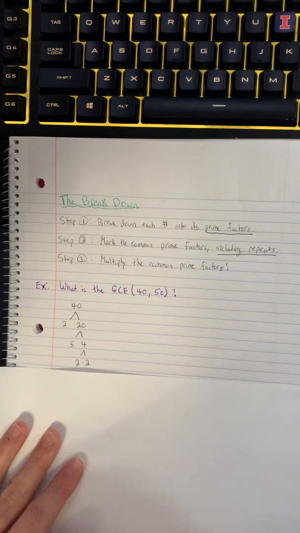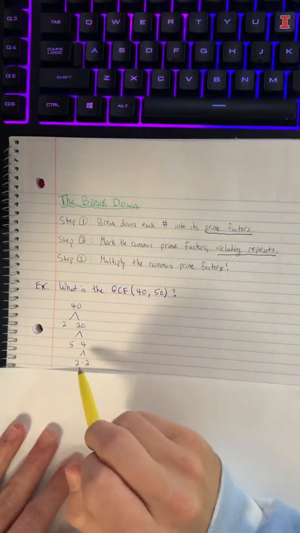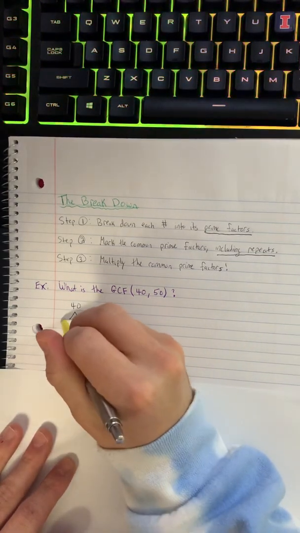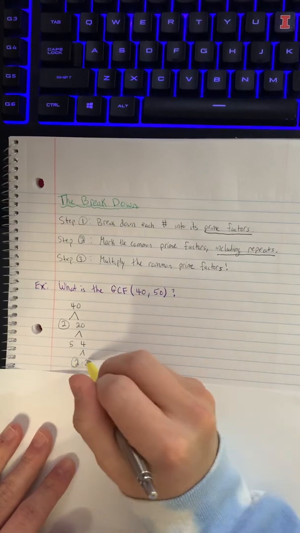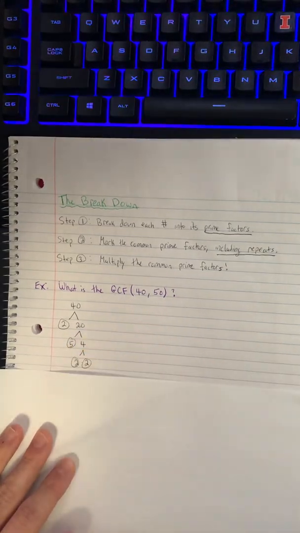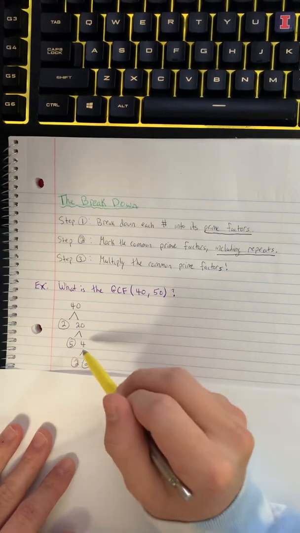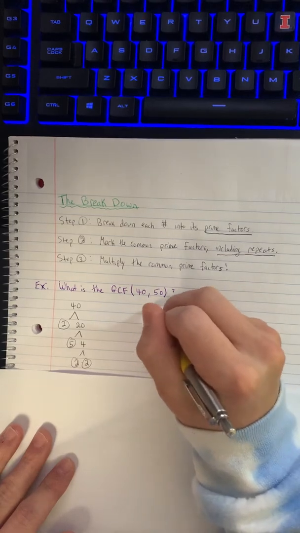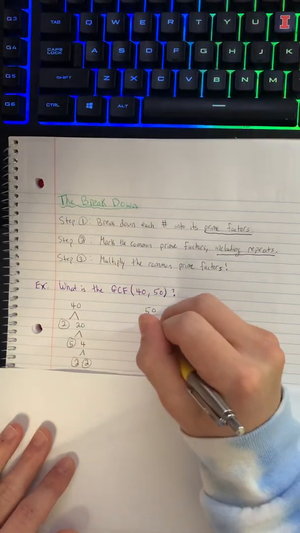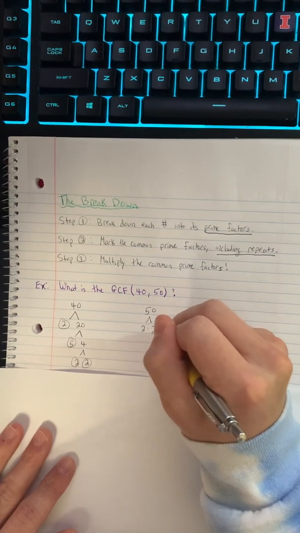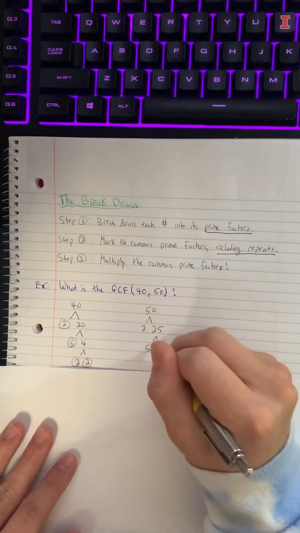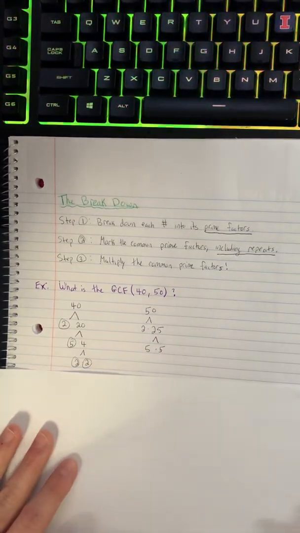Okay. Now step 2, mark the common prime factors, including repeats. So we have 1 2, 2 2s, 3 2s, and a 5. Does 4 count? No, because we were able to break down 4. These are our prime factors right here. Okay, let's move on to 50. Can we break down 50? Yes, we can. We have 2 times 25. Can we break down that any more? Definitely. 5 times 5. All right, can we break down 5? No? Okay, then we're done.